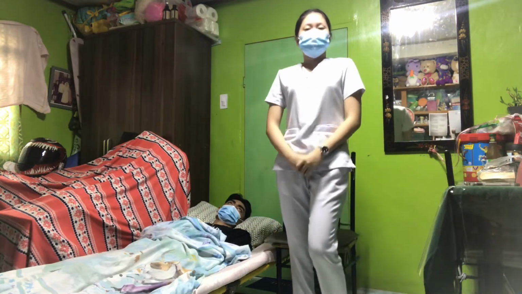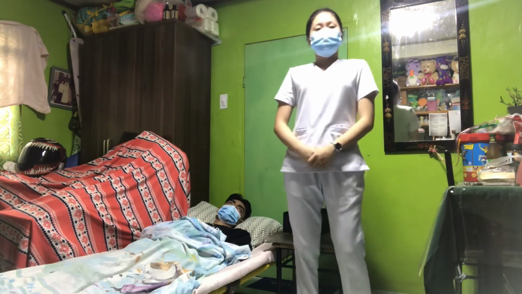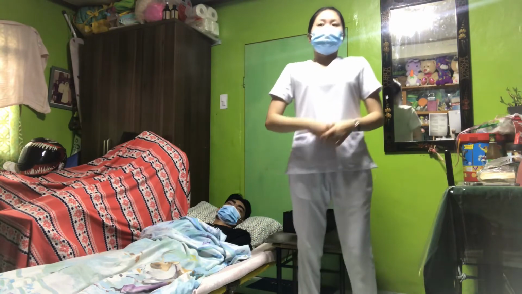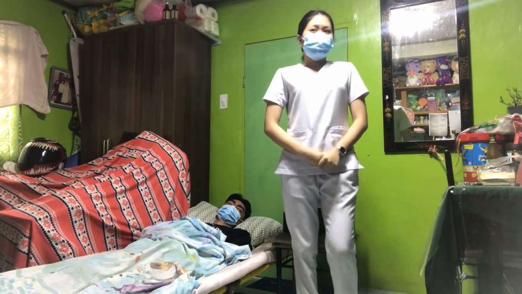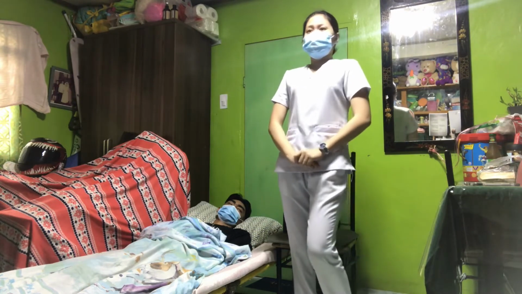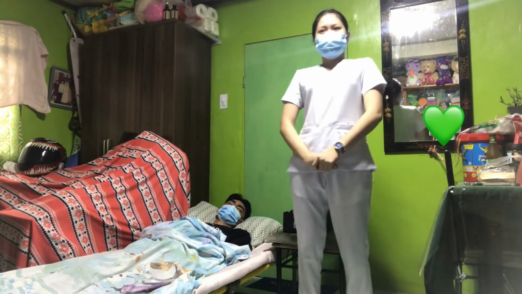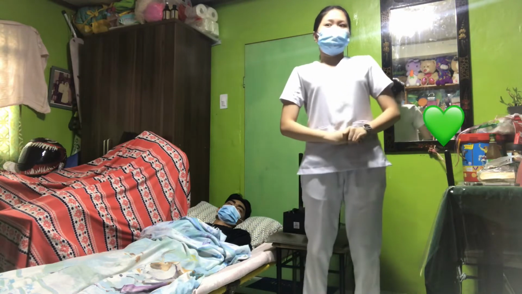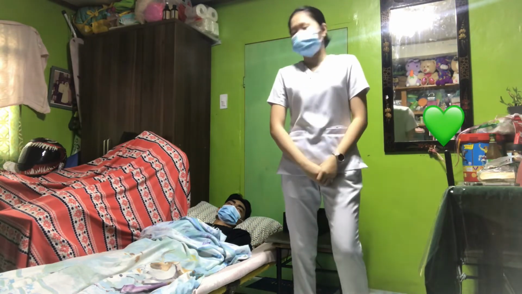So let's proceed to apical pulse rate taking. Cleanse the earpiece and diaphragm of stethoscope with an alcohol swab. This is to prevent cross-contamination and to ensure clear and precise auscultation.